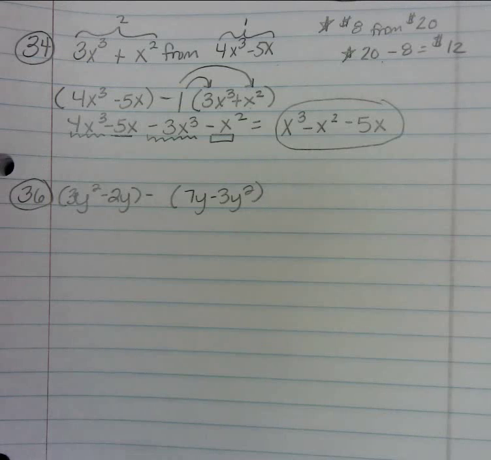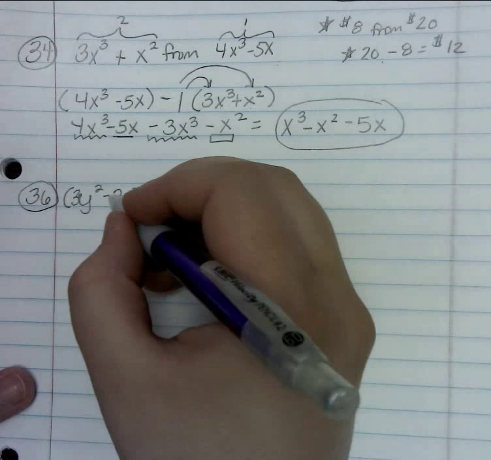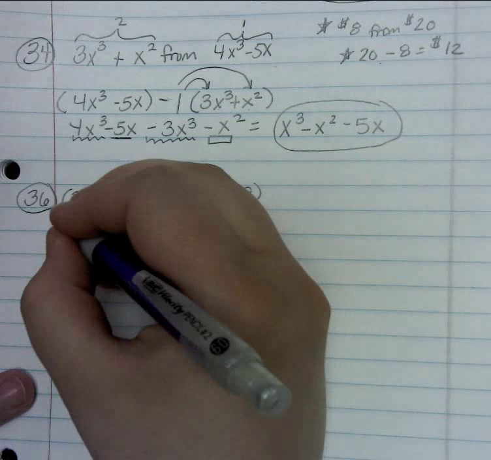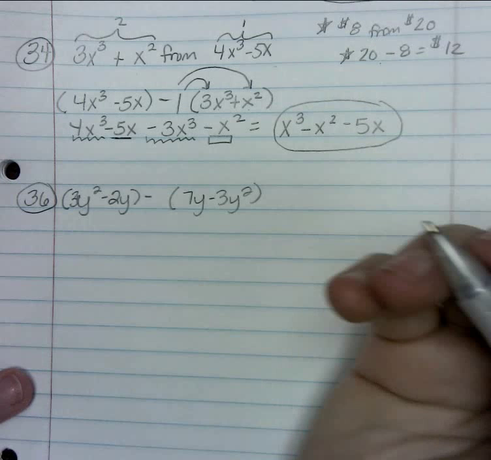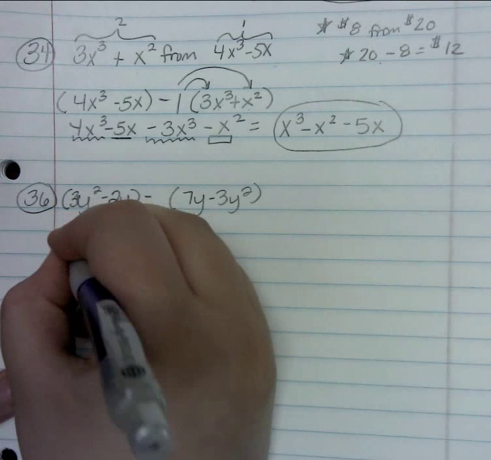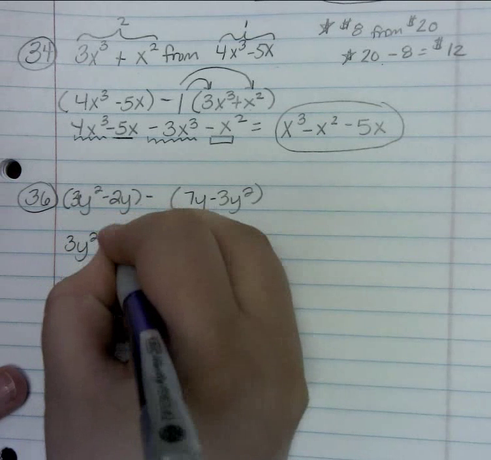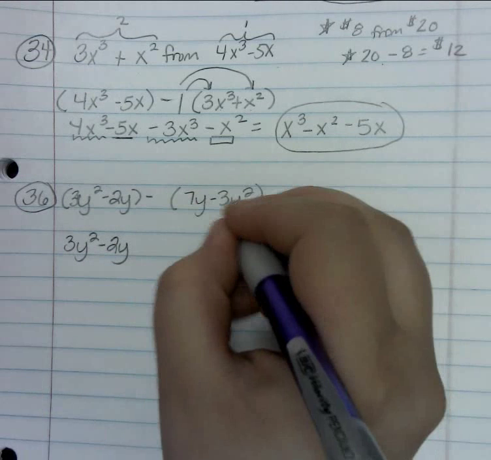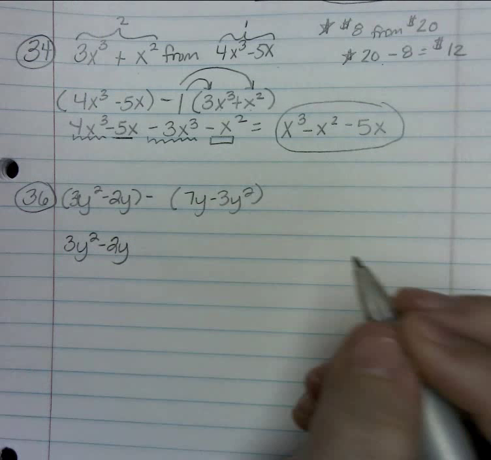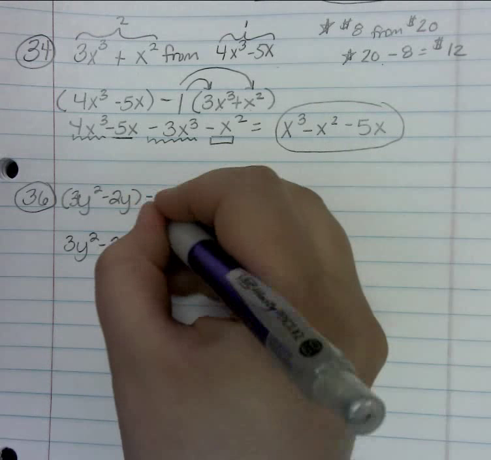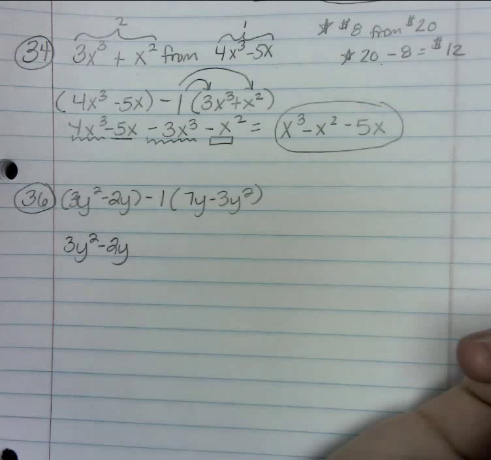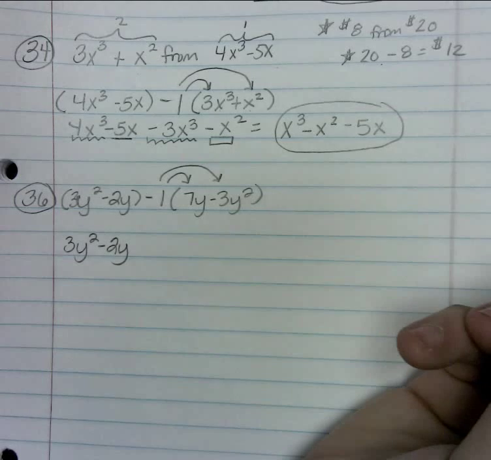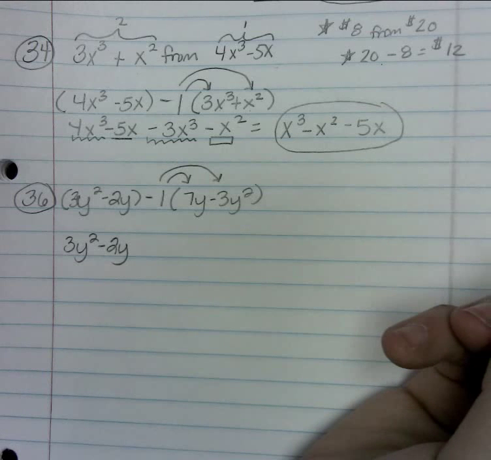So I've got 3y squared minus 2y. Can I combine these two terms? No. Is there anything multiplying out in front? Not other than the 1. So I'm left with 3y squared minus 2y. Then, can I combine these two terms? The answer is no. And is there anything multiplying out in front? Yes, the answer is that -1. So we are going to distribute that -1 into everything in that set of parentheses.